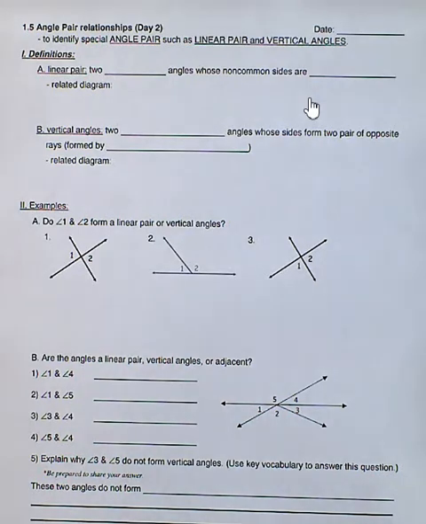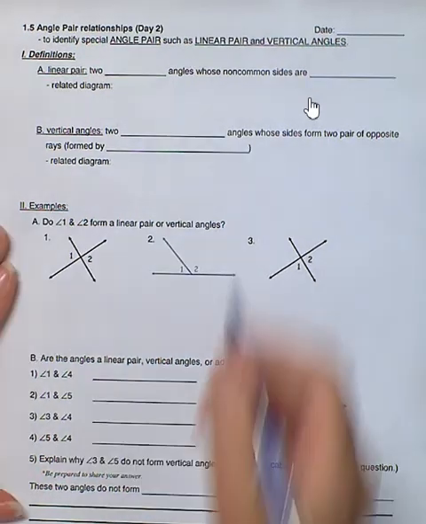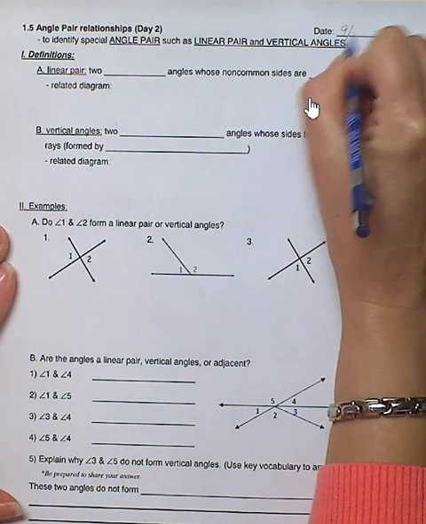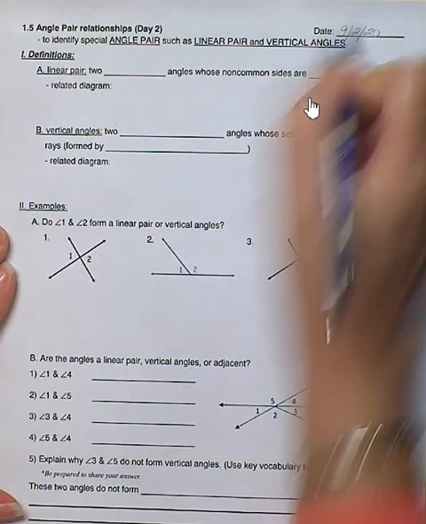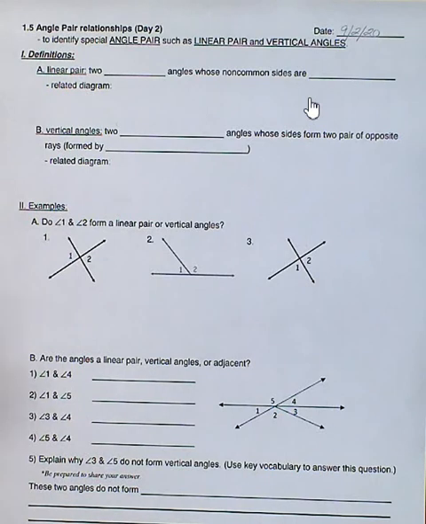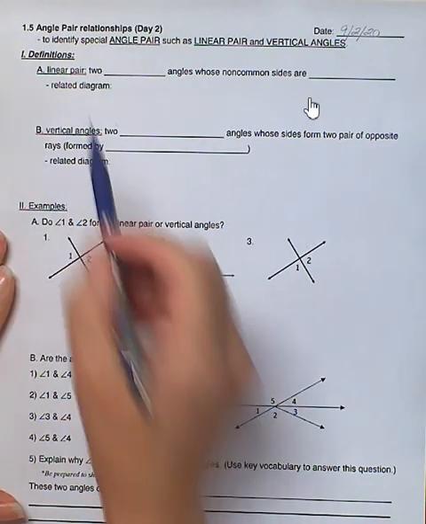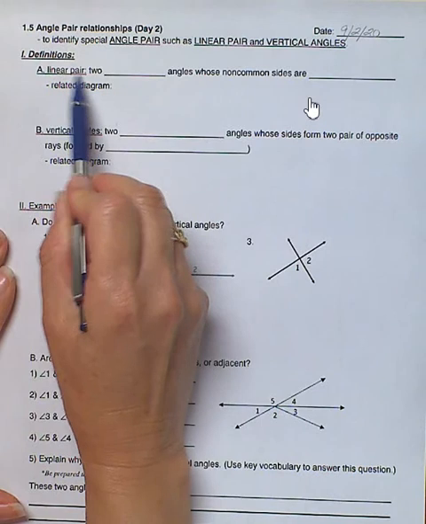So today is September 2nd, 2020. And the two types of angles that we're going to be identifying today are linear pair and vertical angles. So the nice thing about linear pair is it tells you up front that you're looking for two angles, because that's what pair means.